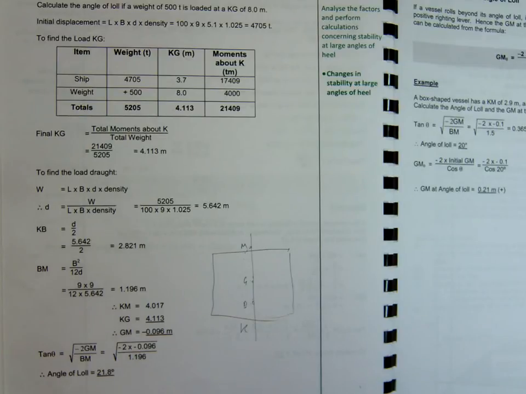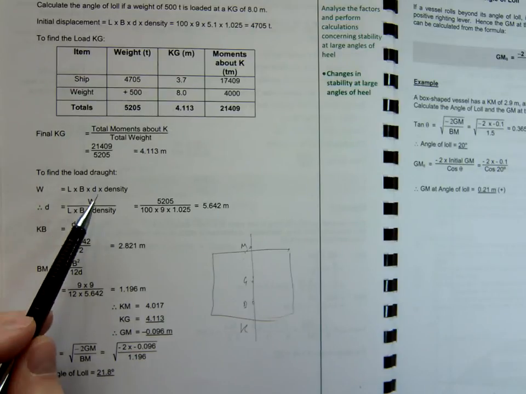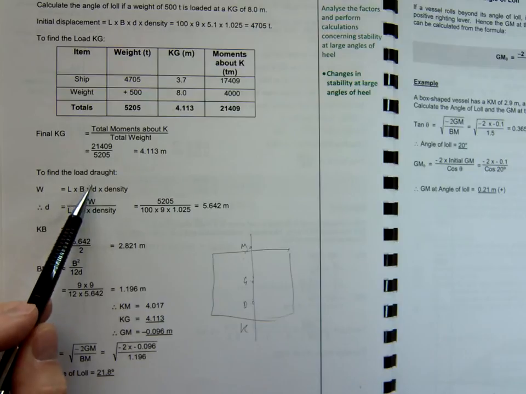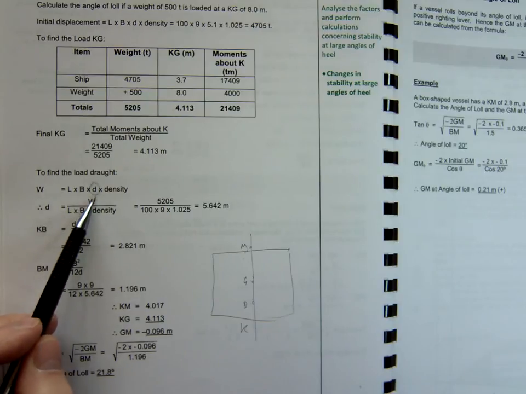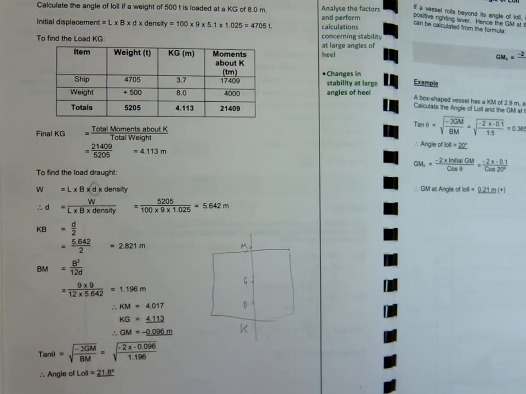Okay. Well, to find the KB, we need our new draft, and KB is simply half of the draft of the vessel. We know our final weight, and we know the length and the breadth of the vessel, and we know the density of the water. So putting everything together and moving the formula around, we can find the new draft of the vessel. So the draft initially was 5.1, after loading it's now 5.642. So KB is simply half that, 2.821.